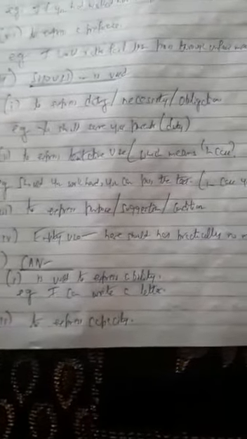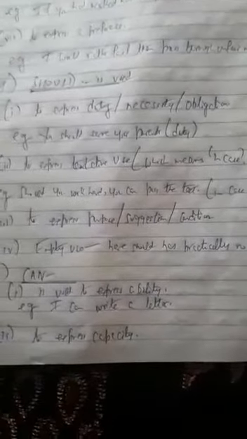The next is to express purpose, suggestion, or condition. The fourth use is empty use. It means here should has practically no meaning at all.